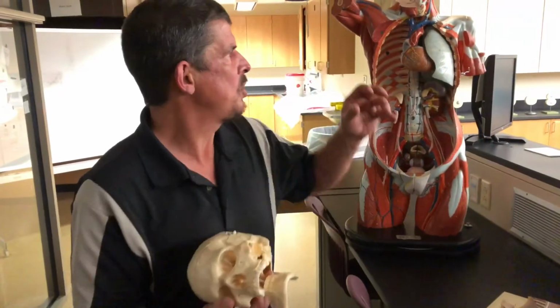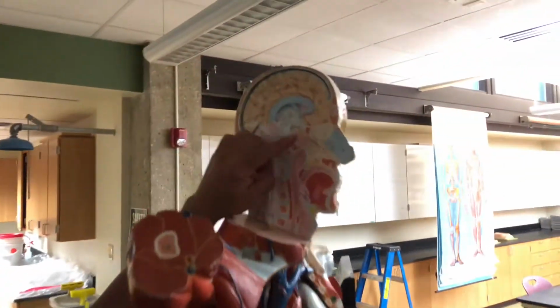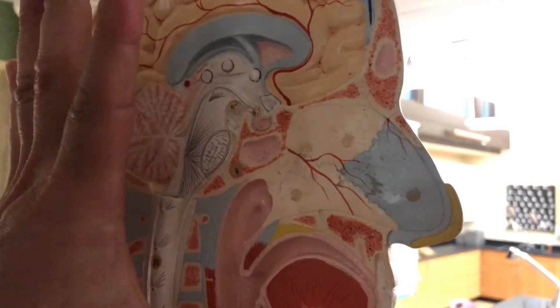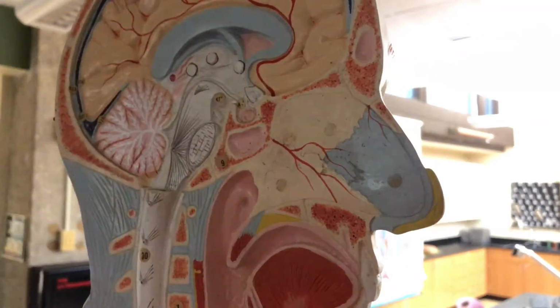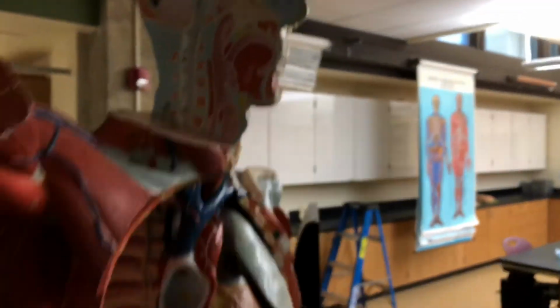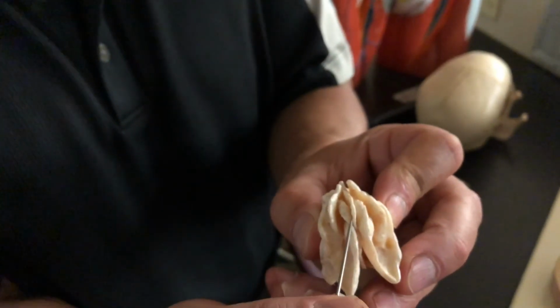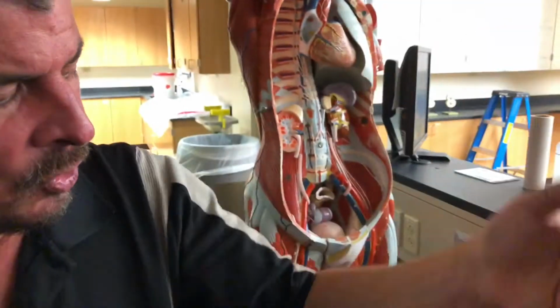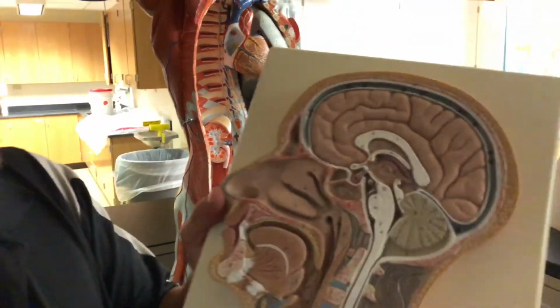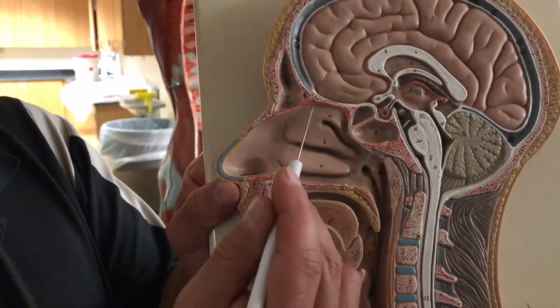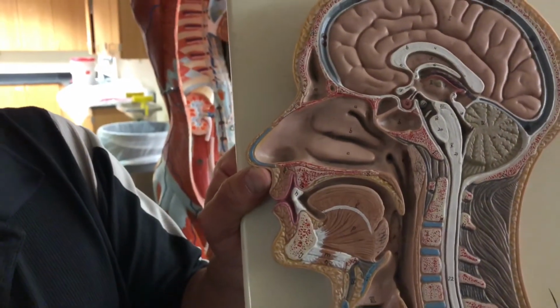We can show you the perpendicular plate of the ethmoid bone and the vomer on this orange torso model. We can show you the perpendicular plate and the middle nasal concha on the disarticulated ethmoid bone, or we can show you the superior, middle, and inferior nasal concha right here on this torso model.